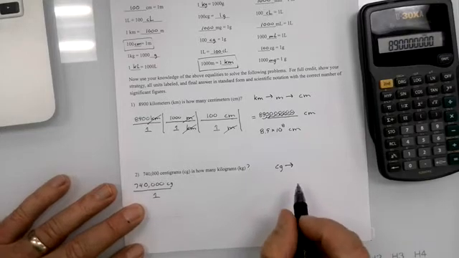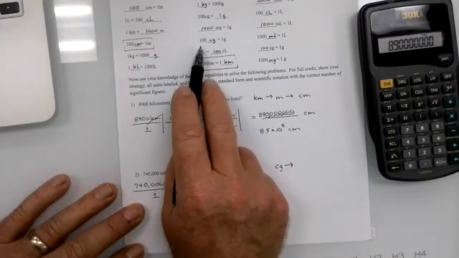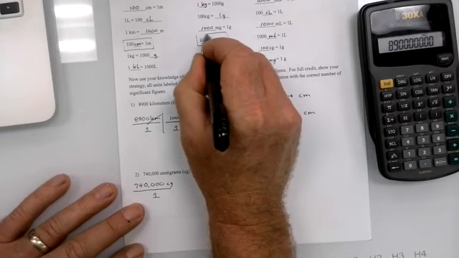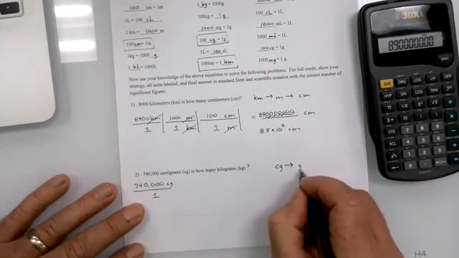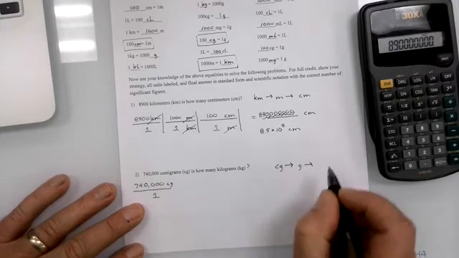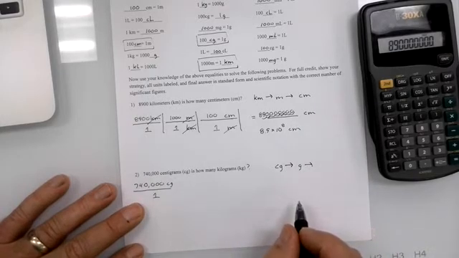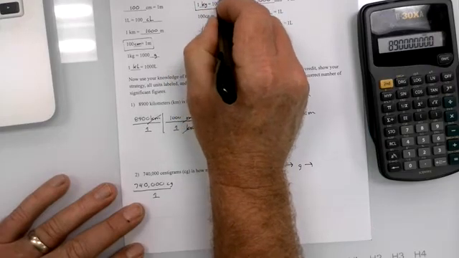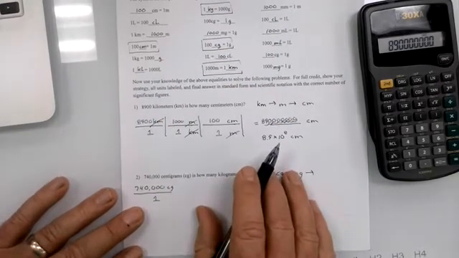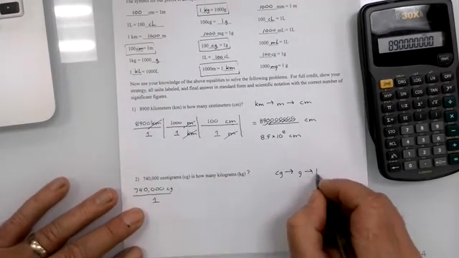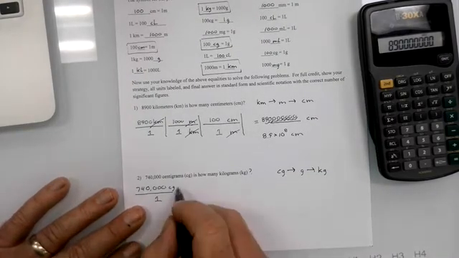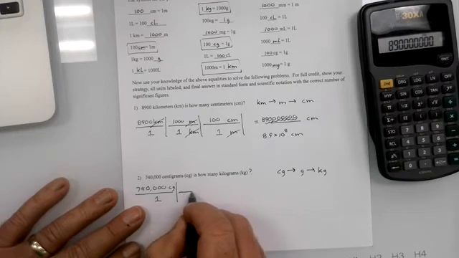Well, I can't go directly, but I can go from centigrams into grams. And then once we have grams, we can go to kilograms. So again, a two-step dimensional analysis problem.